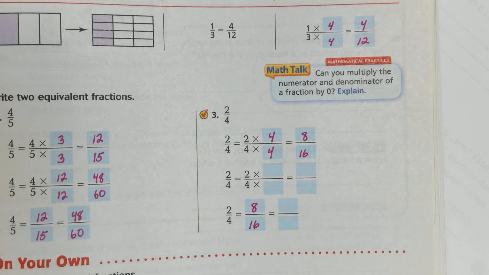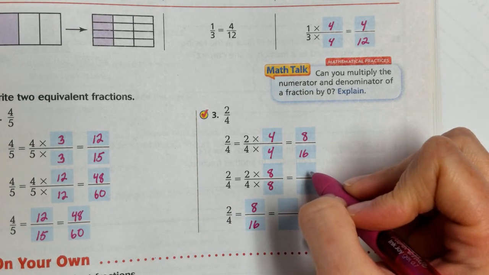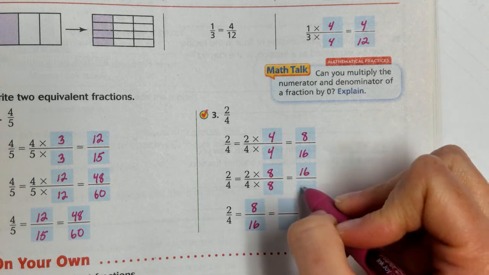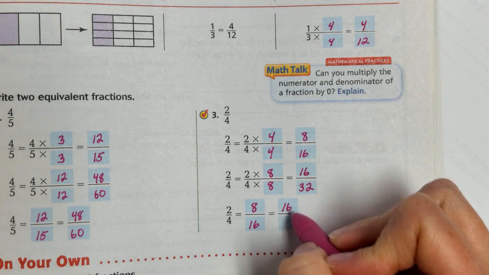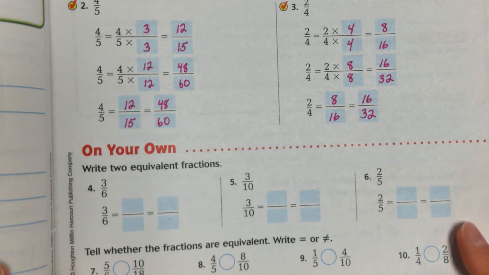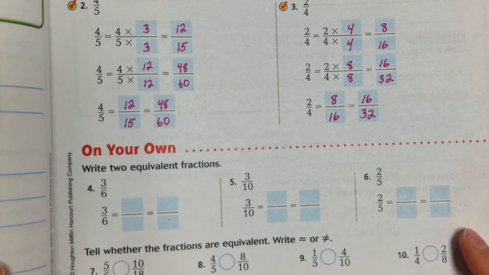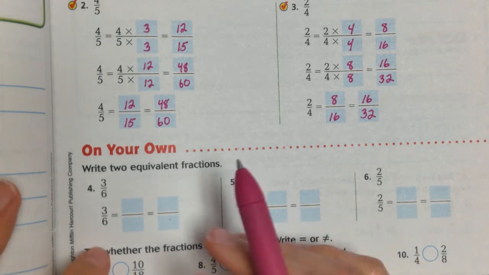All right, Angel, choose another number. 8. All right, 2 times 8 is 16. 4 times 8 is 32. So my next equivalent fraction is 16/32. Yep. It's not 32ths. You can say that if you want, but it's not the way. It's 32nds. But I'm not going to spend time arguing over that. All right.